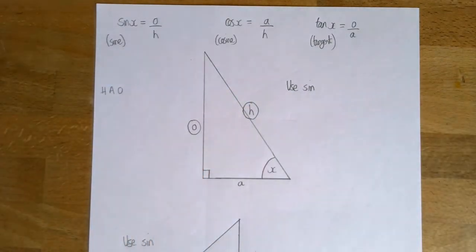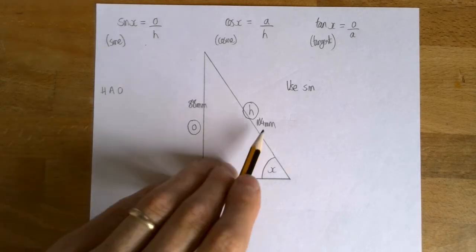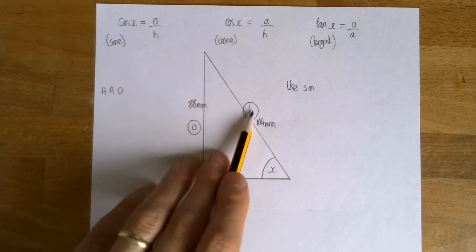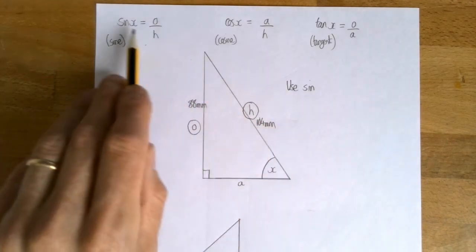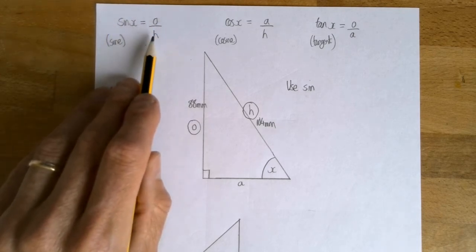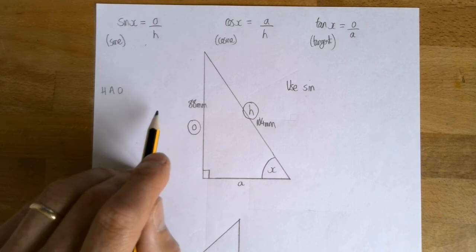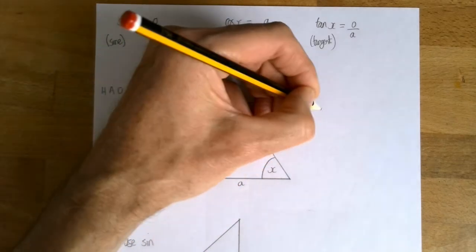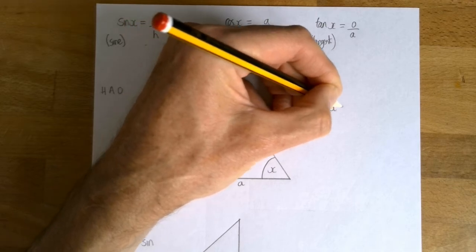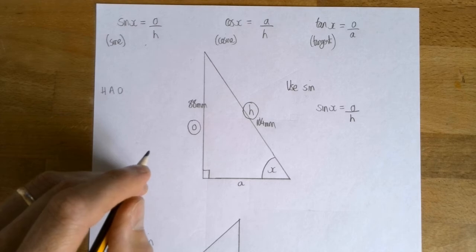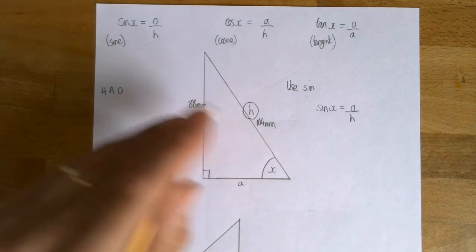So I'm just going to pause the video and measure those two as accurately as I can. So I got 104 and 88. Remember, I'm using those two because the question says use sine, and sine is the name given to the multiplier between O and H. Now, I want to know what the angle is, so I'm going to write out this rule. And then I'm going to fill in the numbers. O is 88, H is 104.